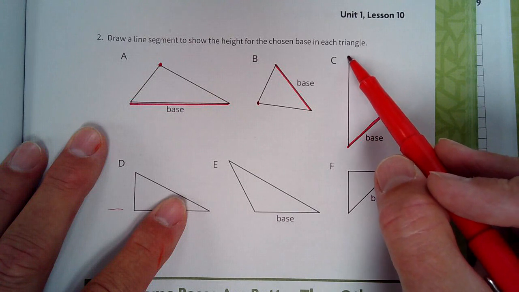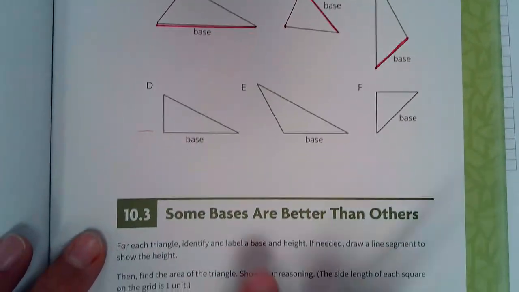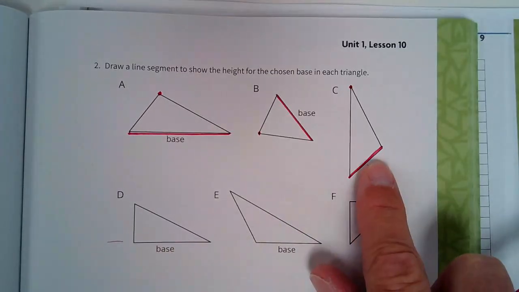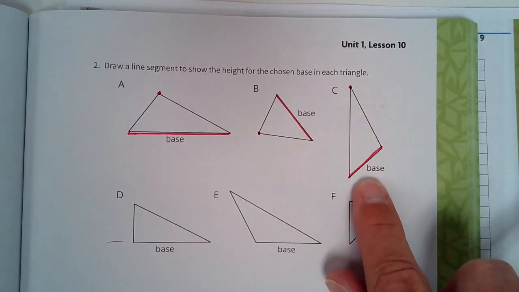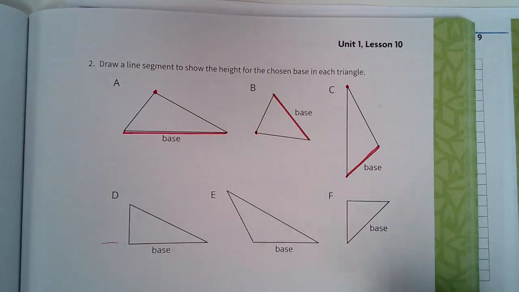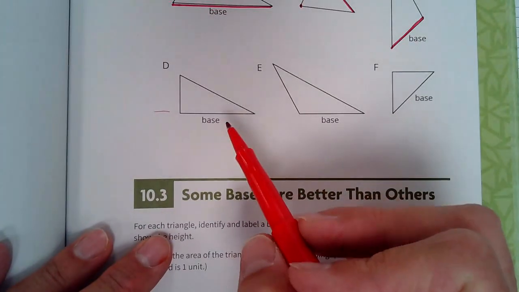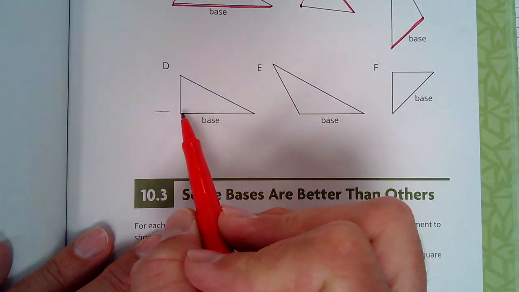Oh, right there. Okay. So the height is the highest point opposite the base, or the vertex. The vertex is the corner opposite the base. So here's D.